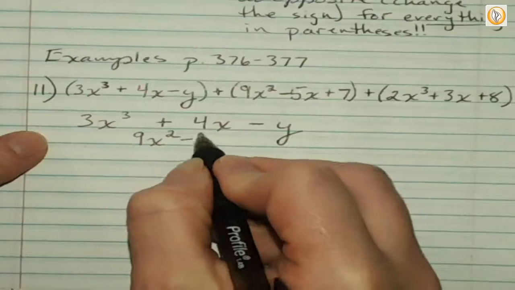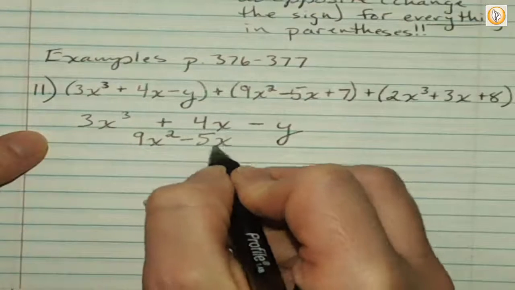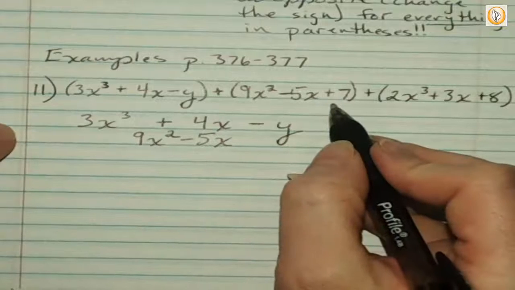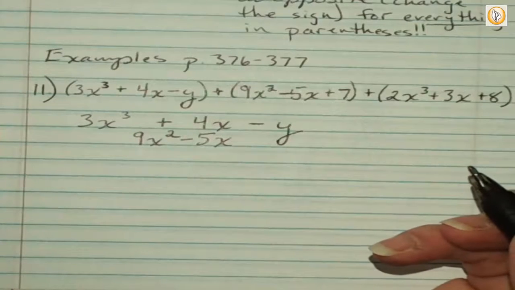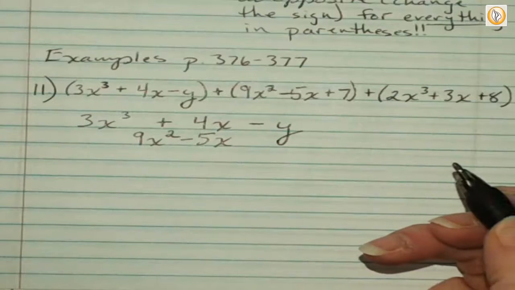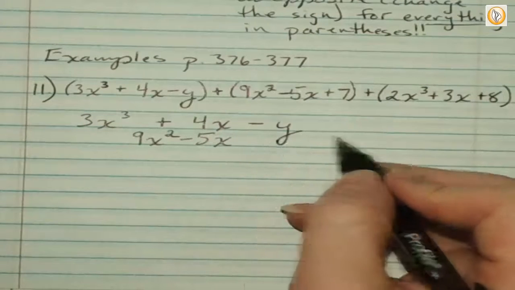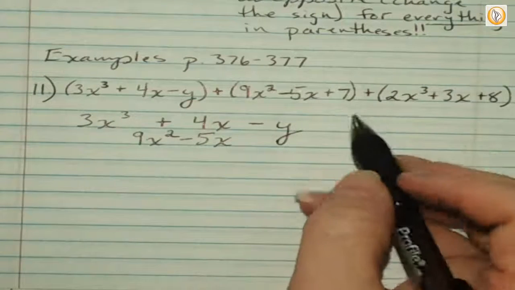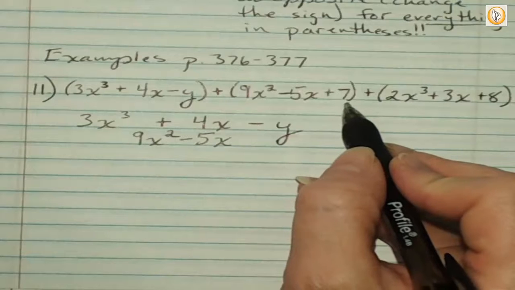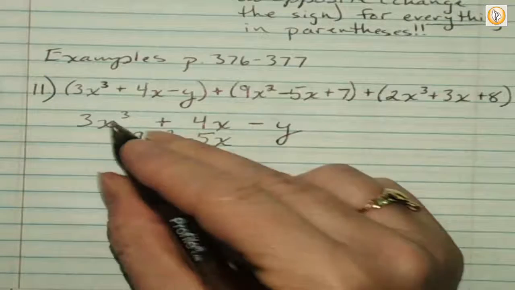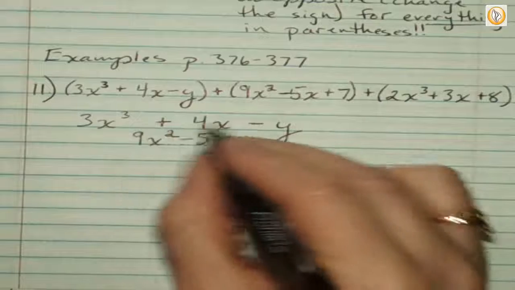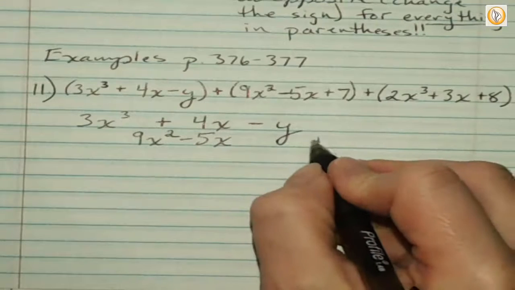So that's minus 5x. Where does this plus 7 go, do you think, Sophia? Where did we talk about yesterday? Where do boring little constants go? At the end. So there's no constant here, no regular number. I'm going to put it right here.